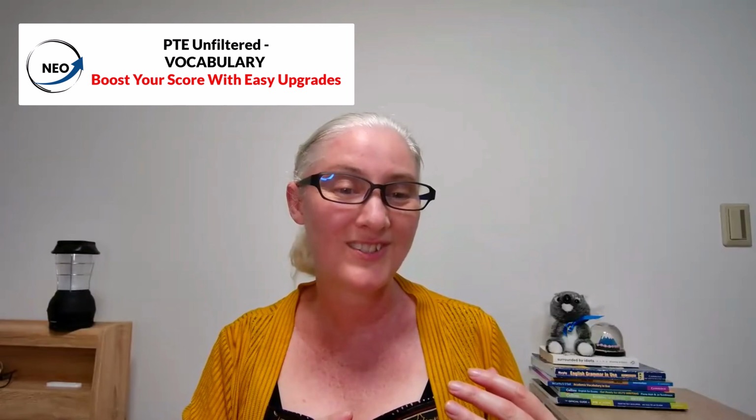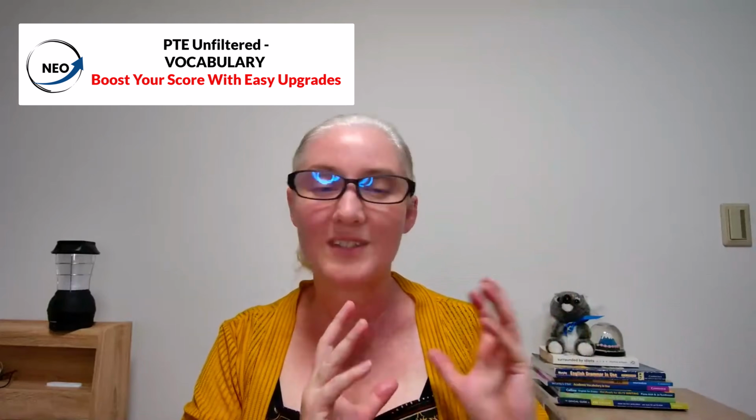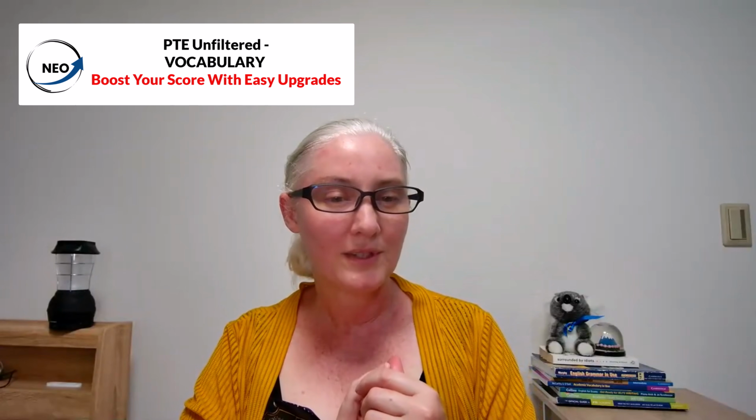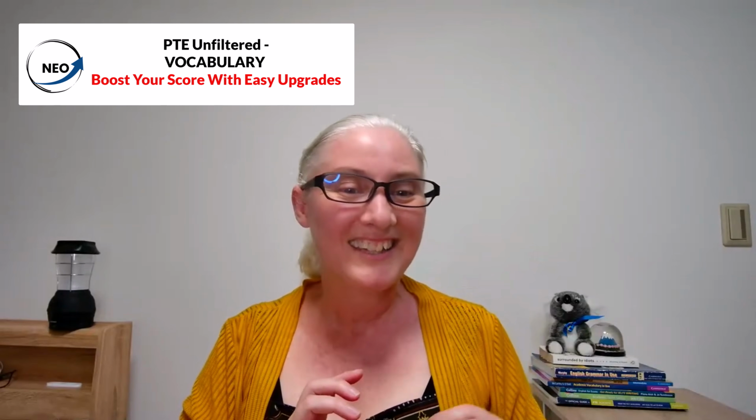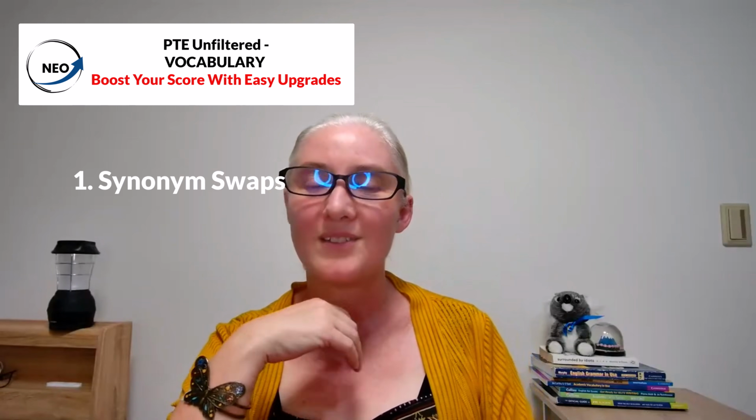Also, top collocations, like I've mentioned, collocations like knowing to say take an exam, putting take with exam. Knowing collocations is gold in PTE. So learning some of those. And also adverbs. If you can use adverbs like highly or strongly, these kinds of adverbs really will help boost your score. So let's work through them, starting with synonym swaps.